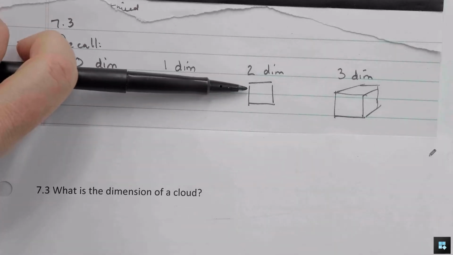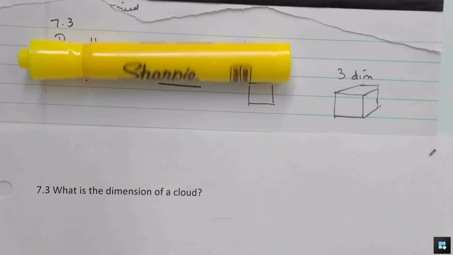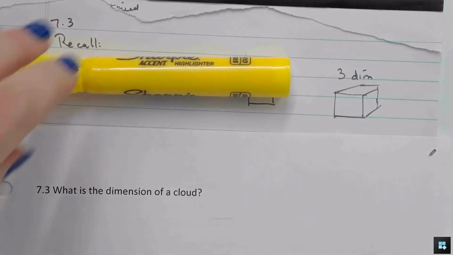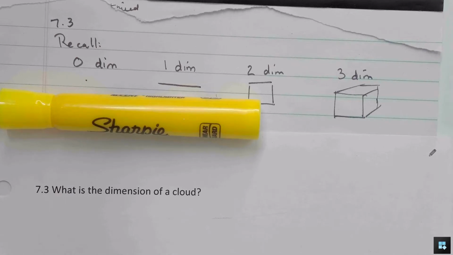So it's not two-dimensional. But on the other hand, it lacks the solidity that a marker has. I can measure the thickness of the marker. A cloud, where does the cloud begin? Where does it end? How would you measure its thickness? It's kind of vague. It kind of drifts apart.